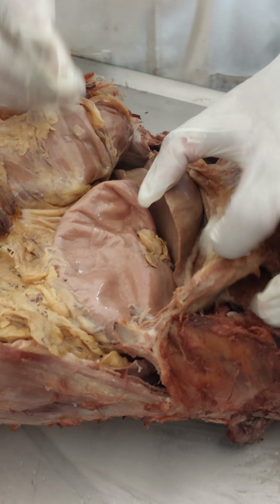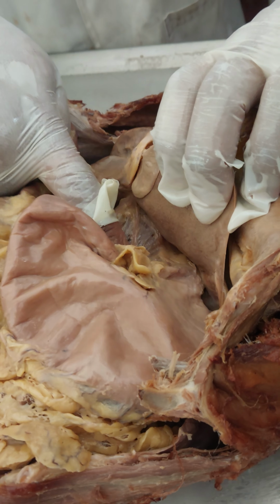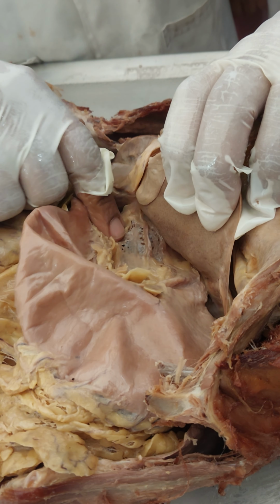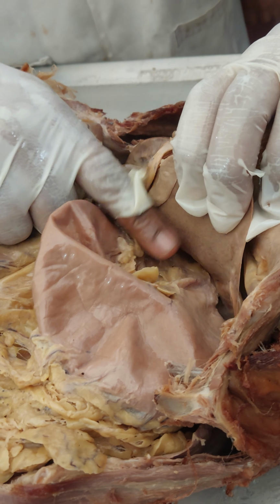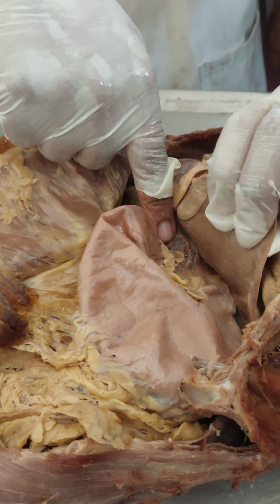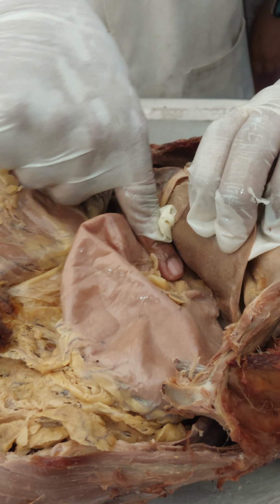Okay, now you find one thing, this is the liver, this is the stomach. See, spanning between the two, you can find here a fat-loaded structure again. This is the lesser omentum. See, this is the stomach, lesser curvature. This is the liver. This is the lesser omentum.